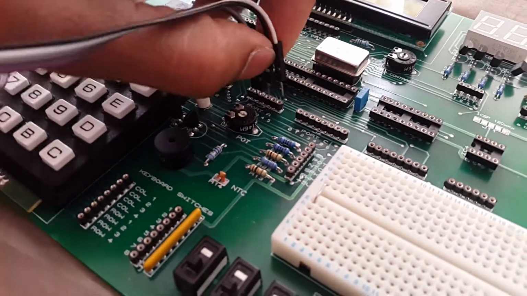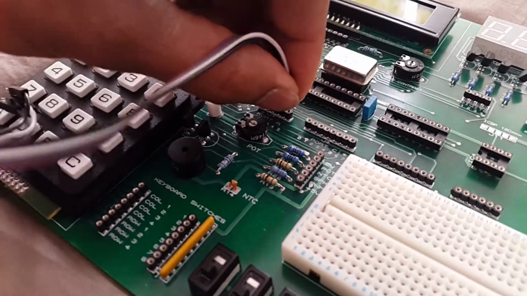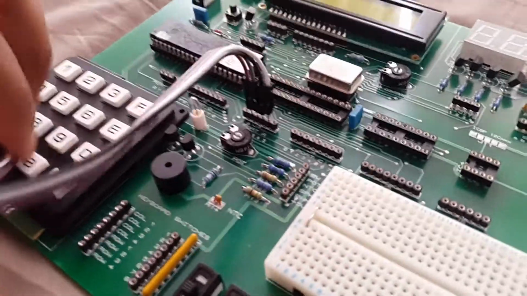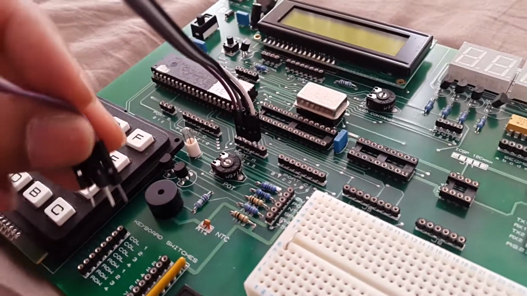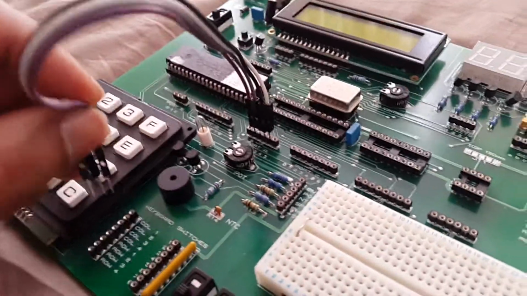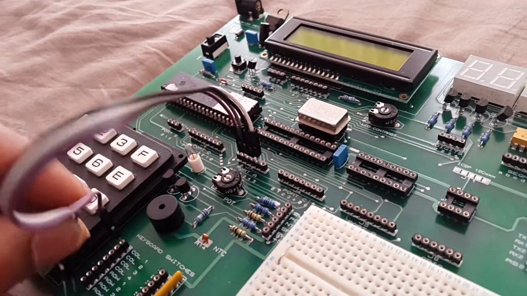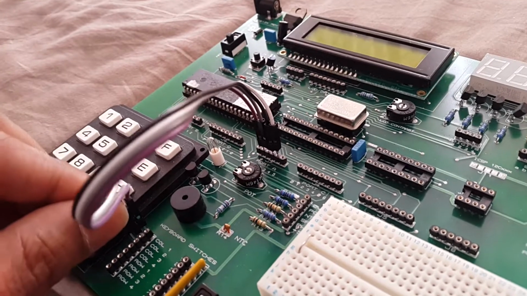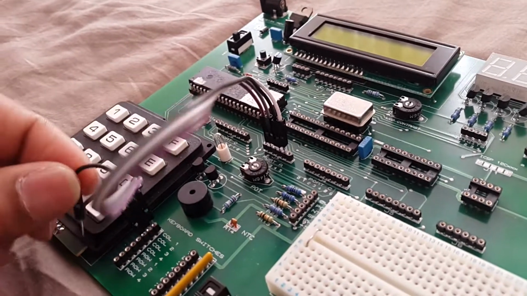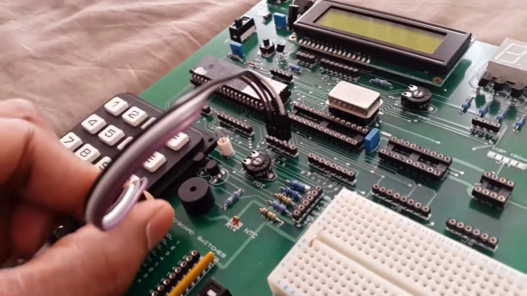Second pin, third pin, and fourth pin. There you go, that's the connection done from the port A side. Make sure you put the right color cable: 1, 2, 3, and 4. So the column connections are done.